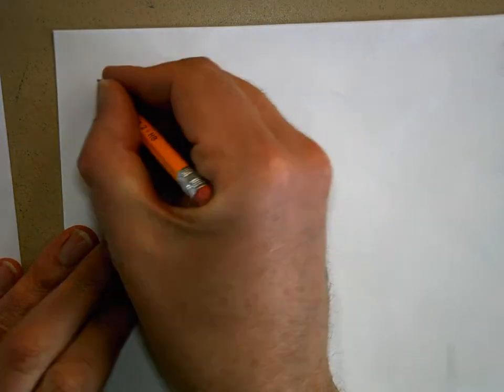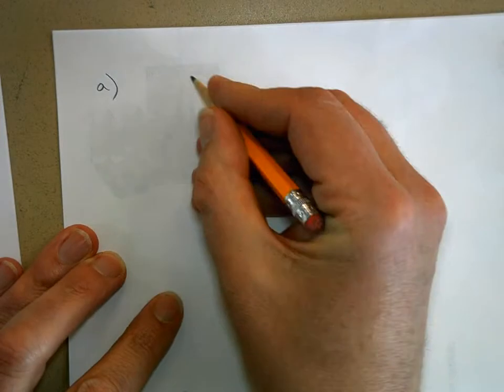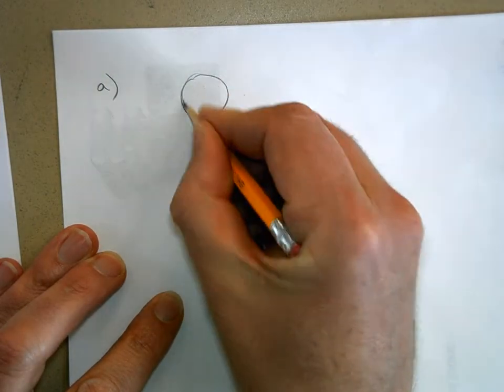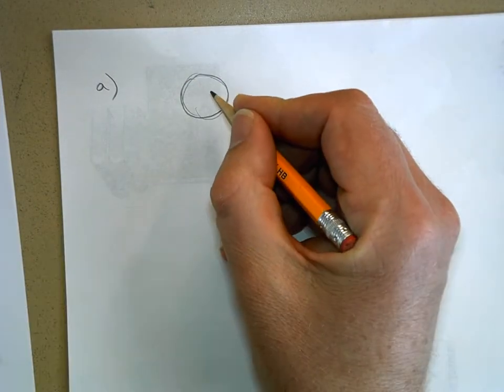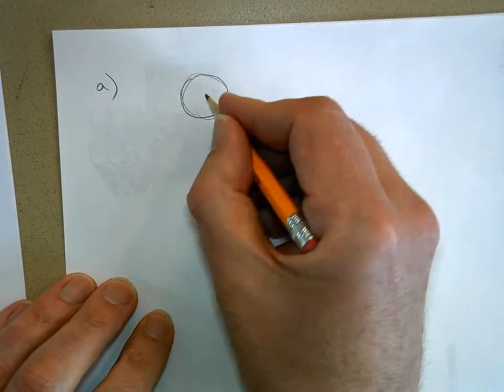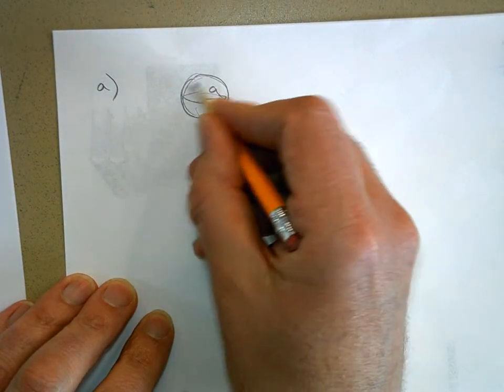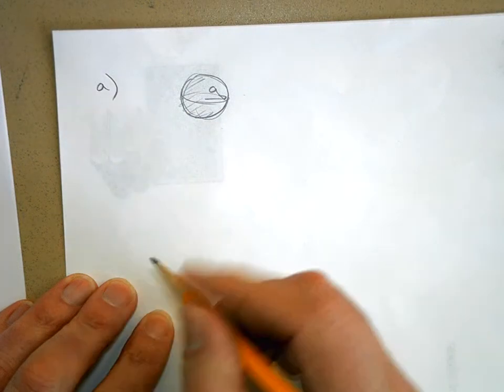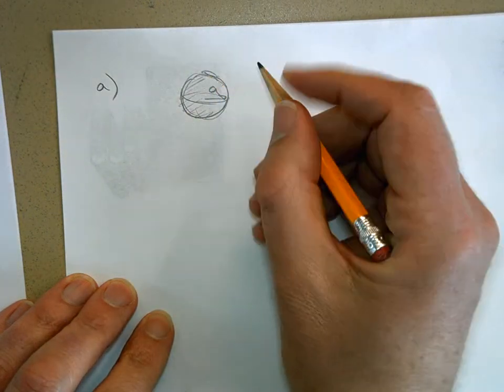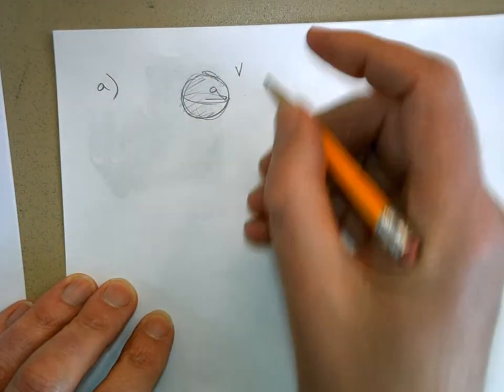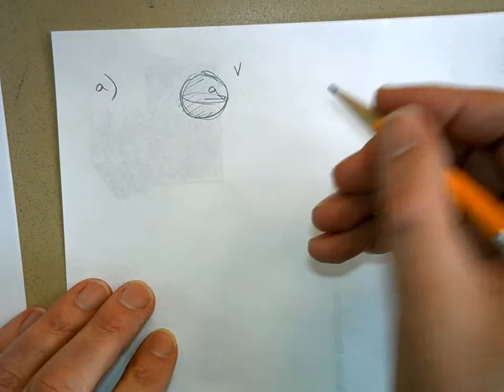So for part A, you're given this conducting sphere, and it's got a radius of A. So I'll just show it as a sphere here, and it has a voltage of V. And we want to know, what is the charge on it?